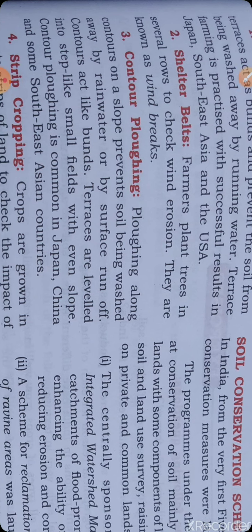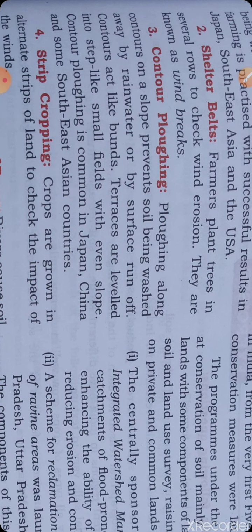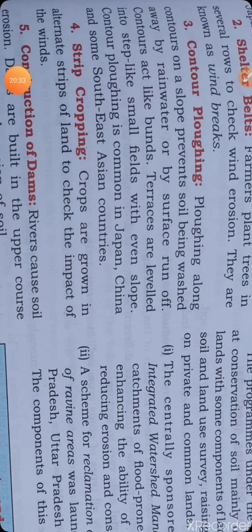Contour ploughing is also very important. Ploughing along the contour on the slopes prevents soil from being washed away by rainwater or by the surface runoff. Contours act like bunds. Terraces are leveled into steps like small fields with even slope. Contour ploughing is common in Japan, China, and some Southeast Asian countries.